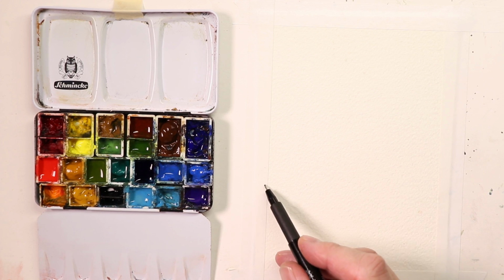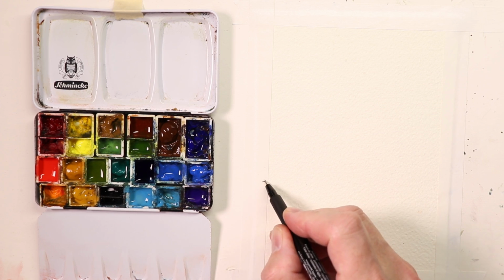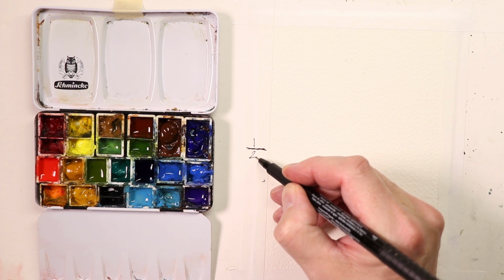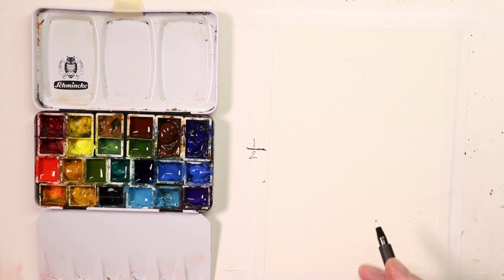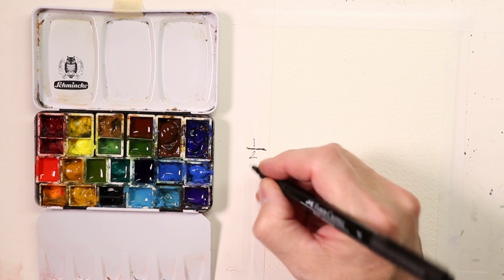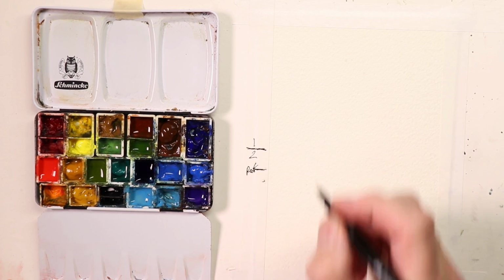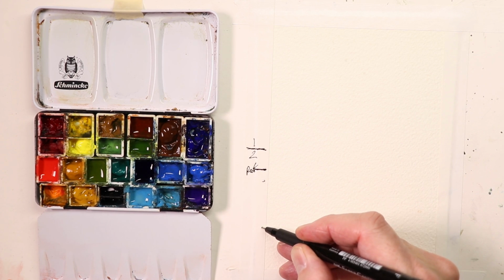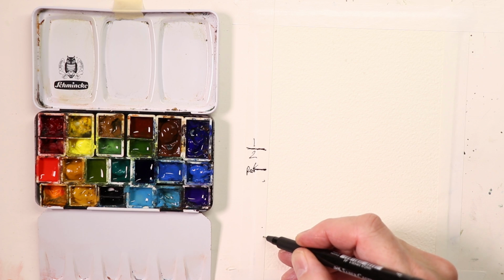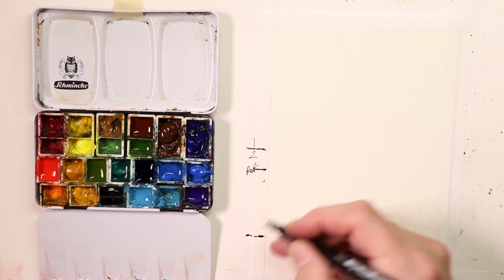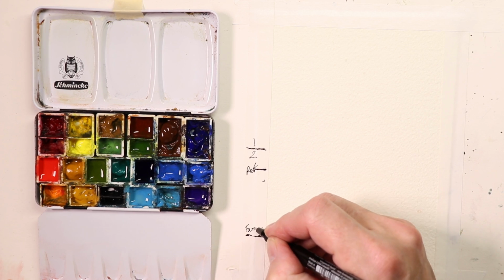Let's just say we'll go with about not quite half. If this is halfway, we'll say this is halfway. So not quite halfway is going to be the roof over here. So we'll say roof there. And then we're going to say here is the fountain, water fountain.